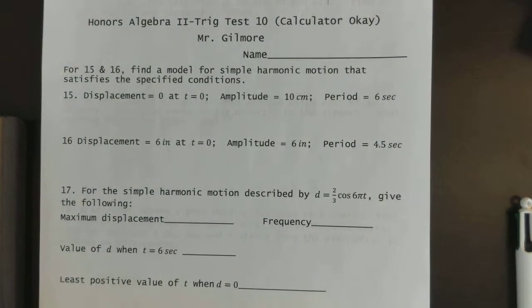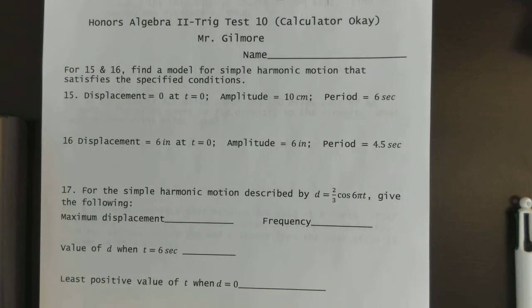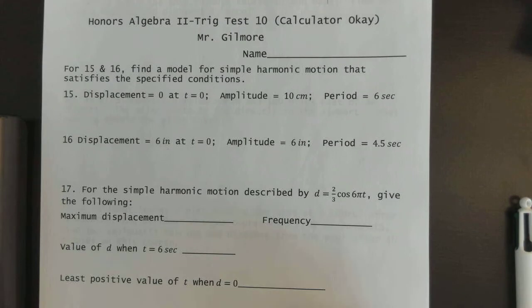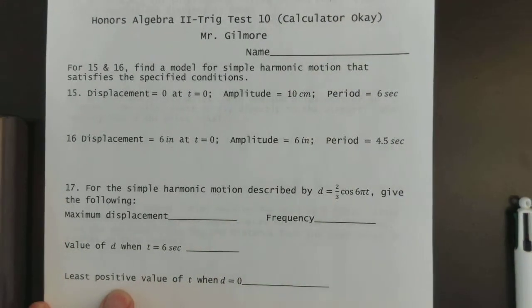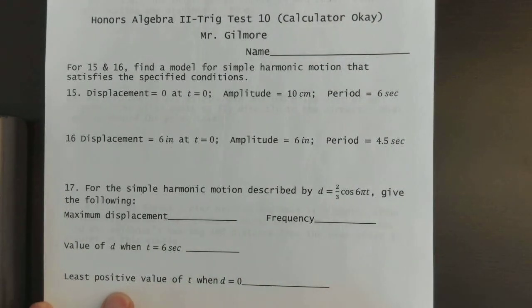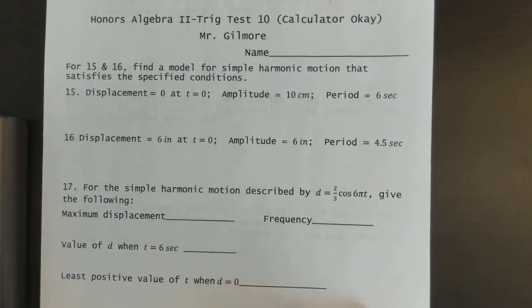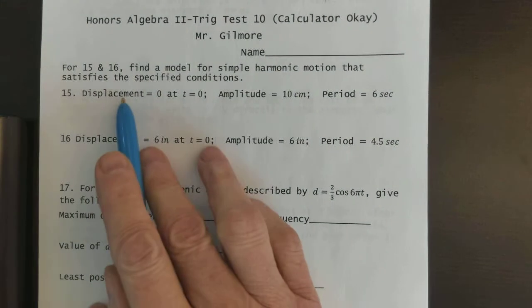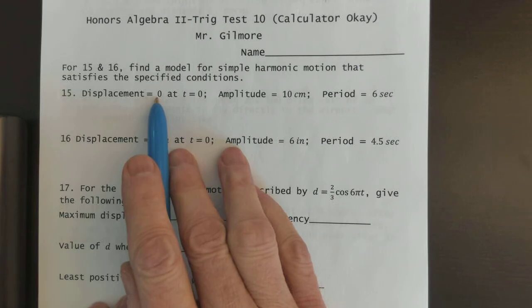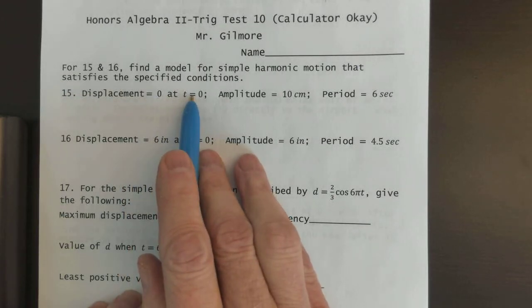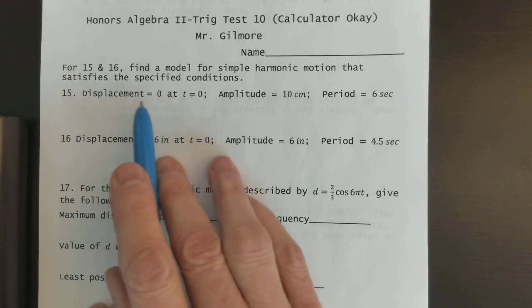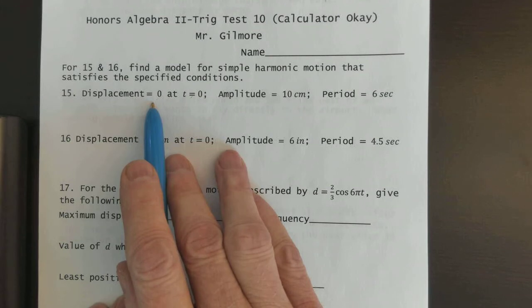Okay, we are going to work with simple harmonic motion, which is the most recent topic that you've had. Number 15, they give the displacement is 0 at t equals 0, which is telling me this is going to be a sine.